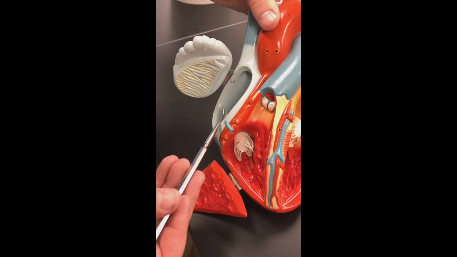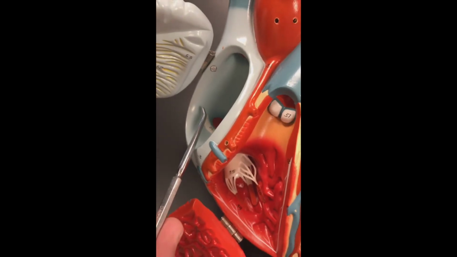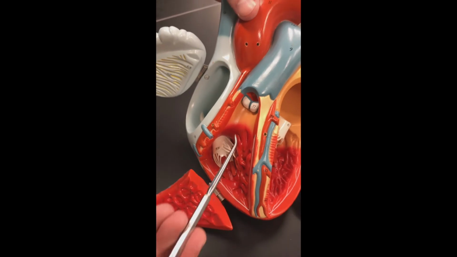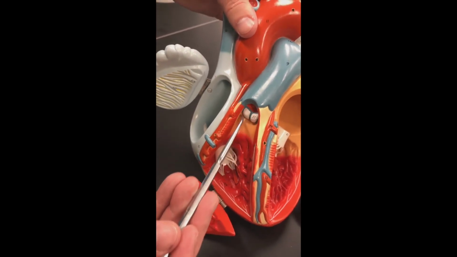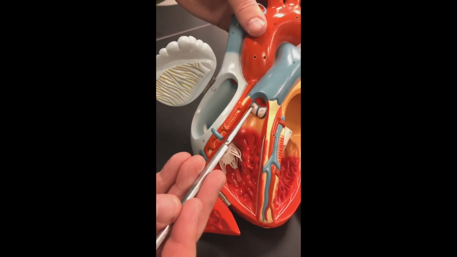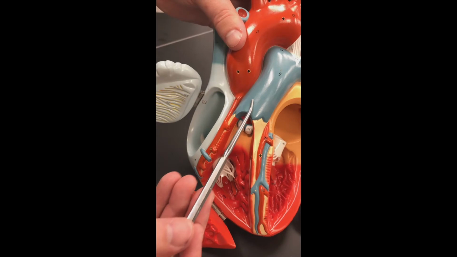The blood is then going to U-turn around as it goes from the right atrium to the right ventricle, and passes upward through this structure, which is my pulmonary valve, the pulmonary semilunar valve. From there, it's then going to go up into the pulmonary artery, shown here in blue.